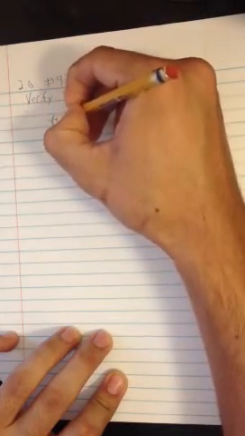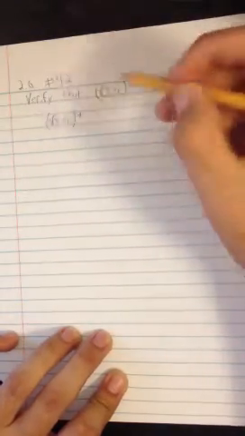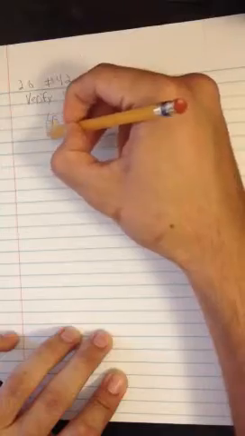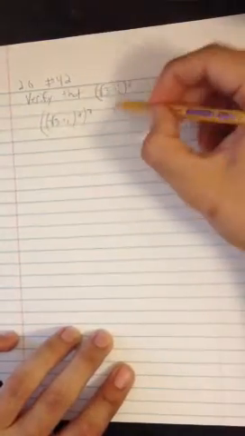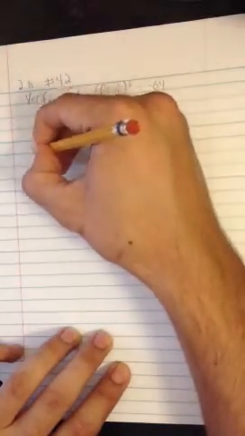So what we're going to do is bring this down into the squared, and then we're going to cube that. That should be the same as that. Now we're going to go ahead and write this out. Squared, (square root of 3 plus i).